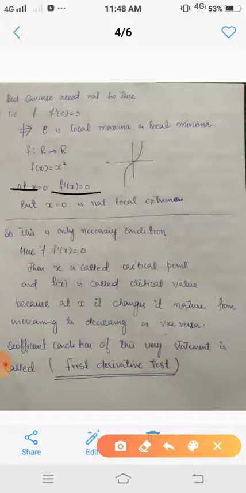This means that x equals 0 is a critical point, but the minimum value does not exist at x equals 0, because there exist points below 0, on the negative side of 0, at which the value of the function is less than the value at 0. This means that x equals 0 is not a local minima, although the derivative is 0.